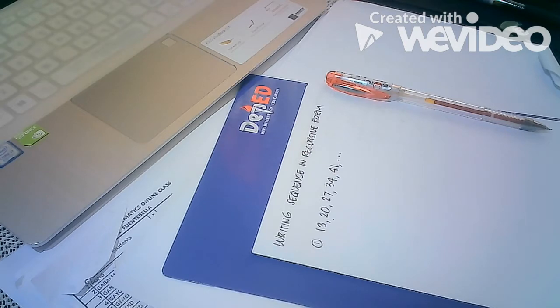So this time we're going to practice how to write a sequence in recursive form and explicit form. So let us start with the recursive form.